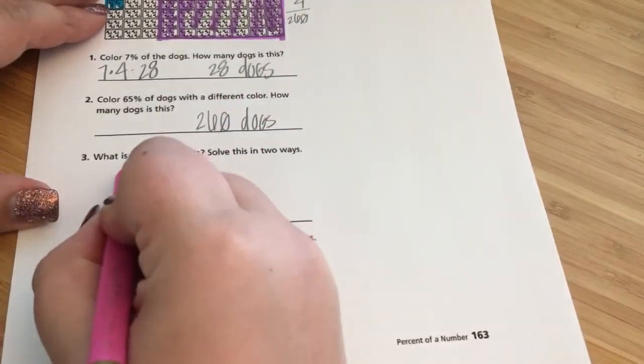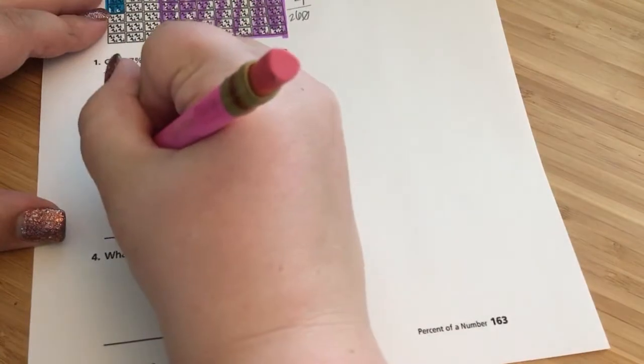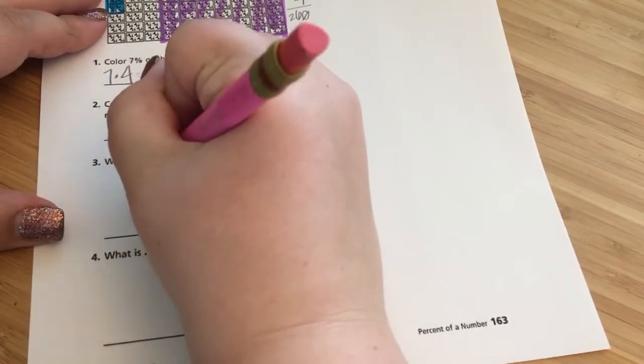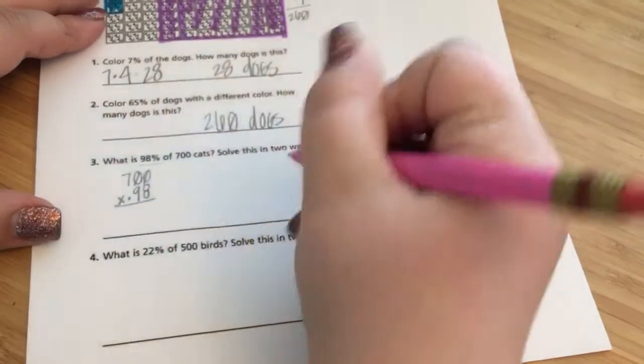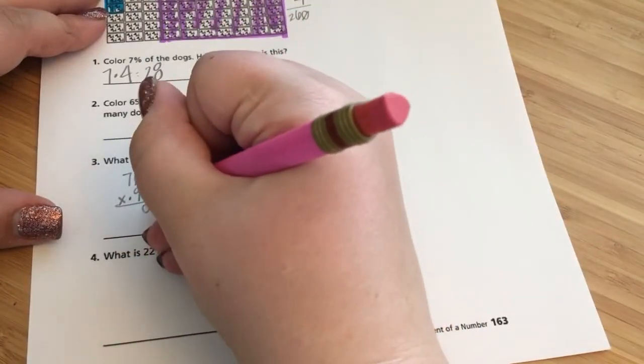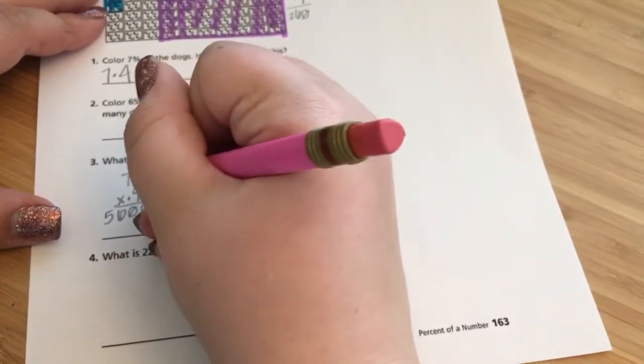What is 98% of 700 cats? Solve this in 2 ways. So the first way I'm going to do it is I'm going to be multiplying 700 by 0.98. That's 98%.